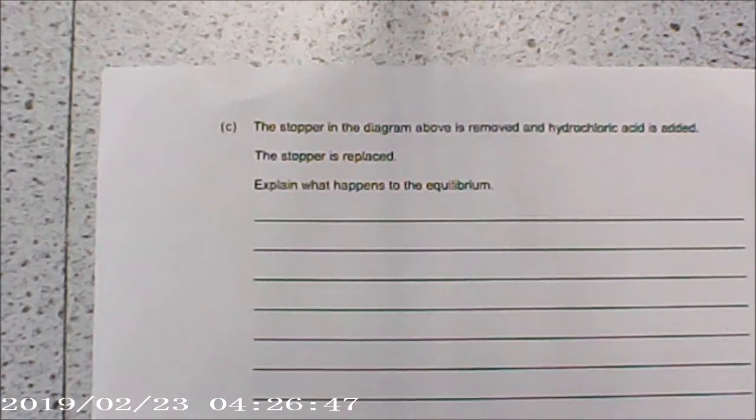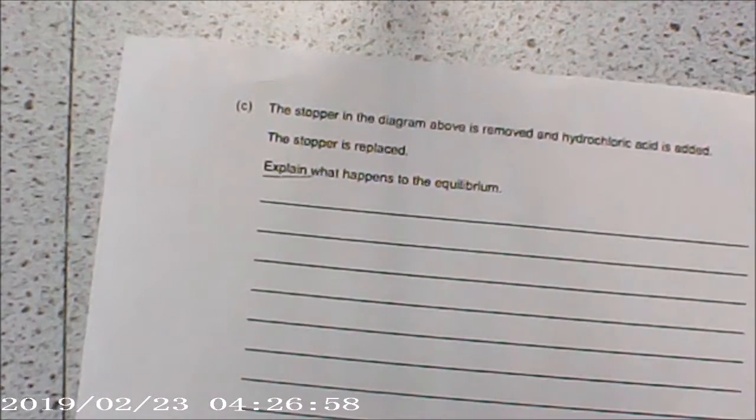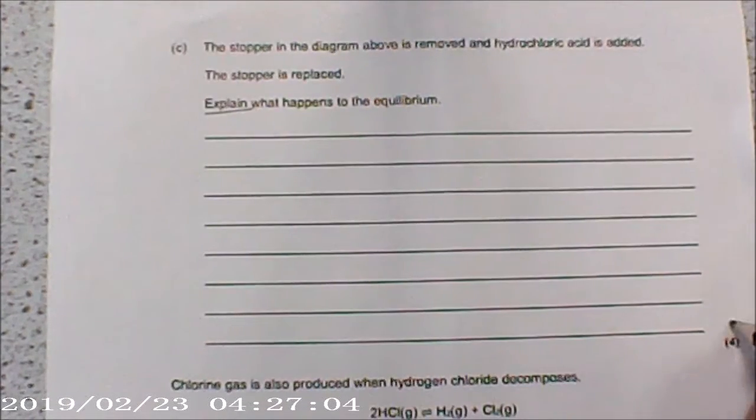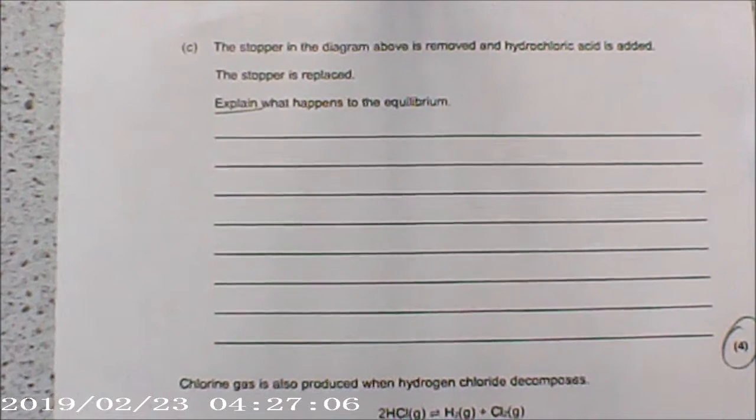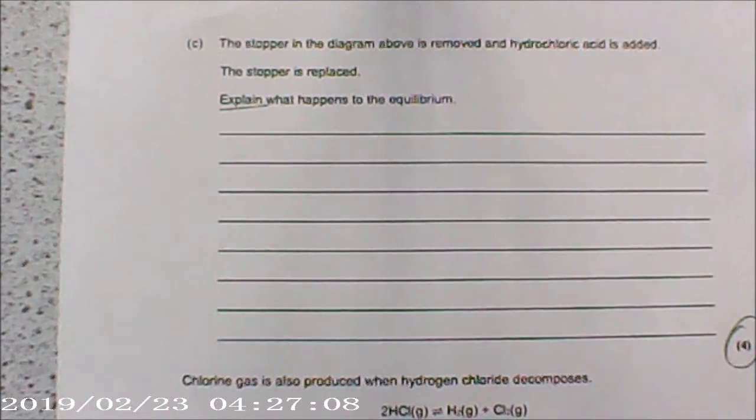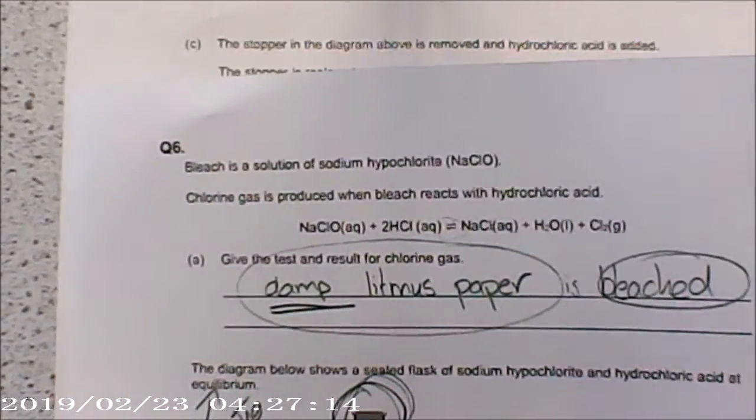Next one, the stopper in the diagram above is removed and hydrochloric acid is added. The stopper is replaced. Explain what happens to the equilibrium. So we need to say what happens to the equilibrium, and we need to say why, and it is worth 4 marks. So we need to get 4 scientific points in there. Okay, so you must go back to the reaction.